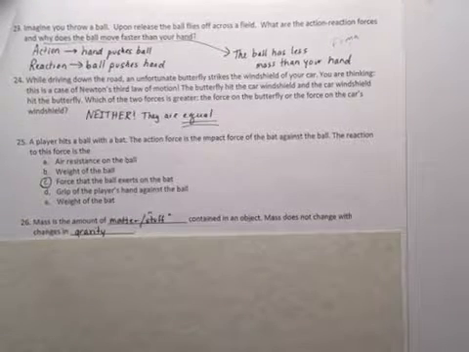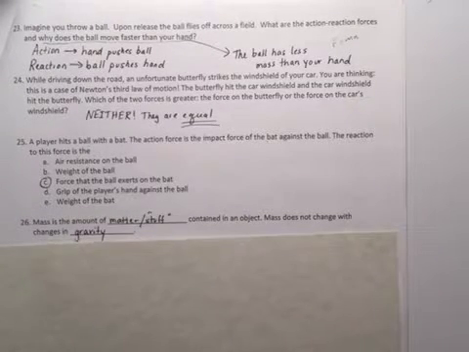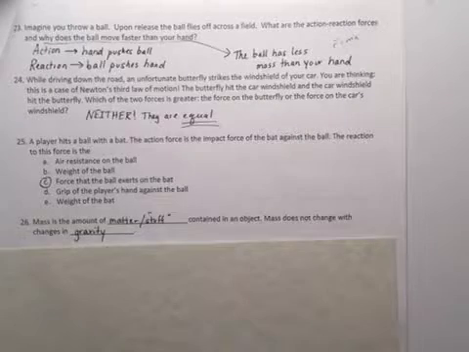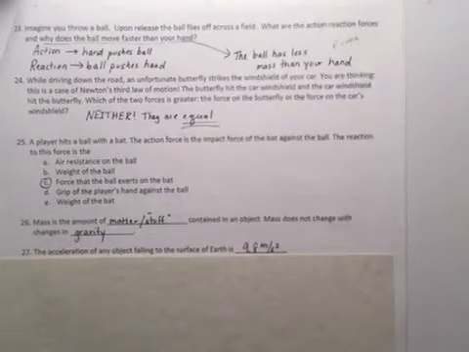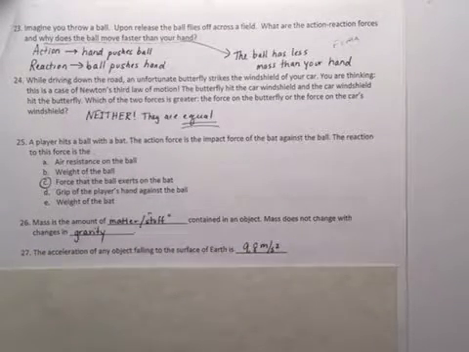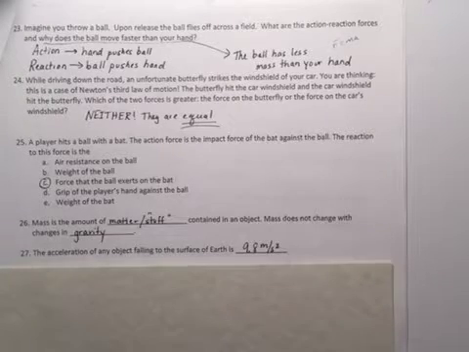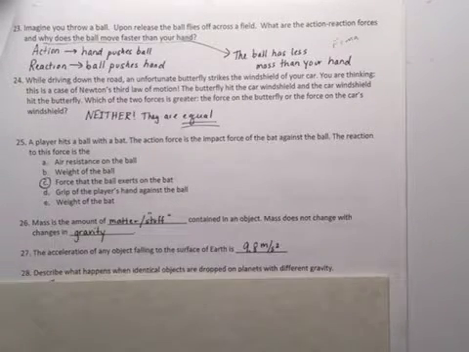26. Mass is the amount of matter or stuff contained in an object. Mass does not change with changes in gravity. And the acceleration of any object falling to the surface of the earth is 9.8. We talked about that in our notes, so hopefully that was easy for you.